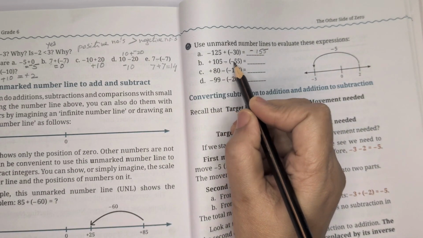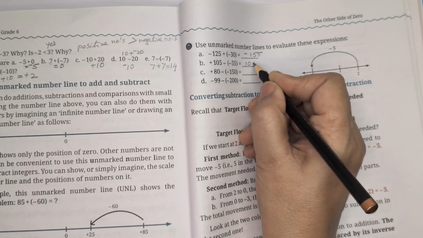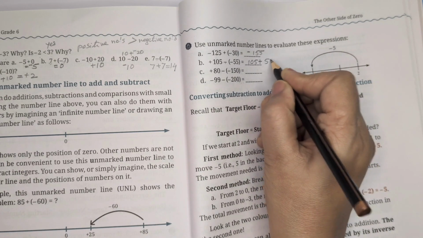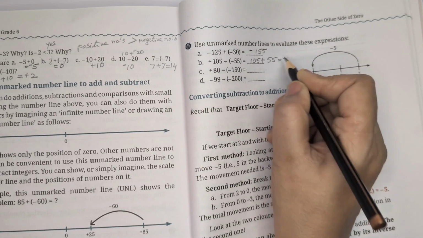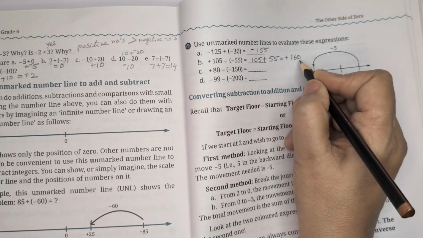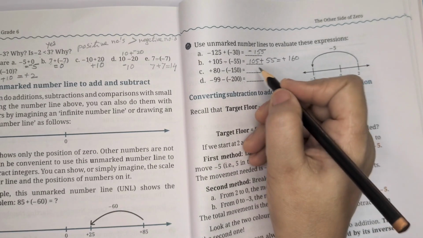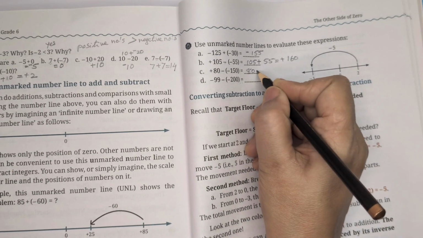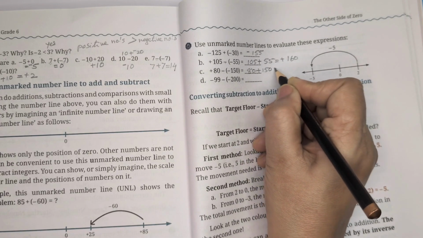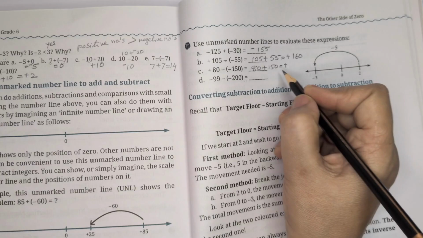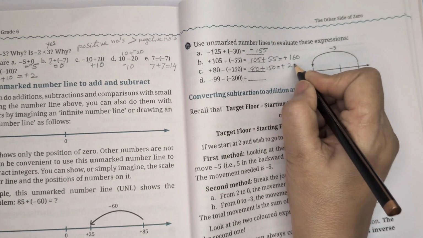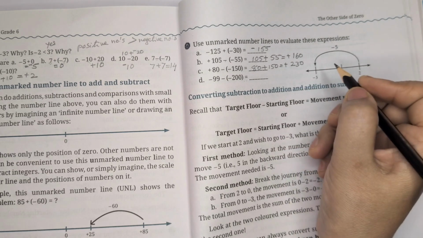Here two negative signs together. So we can write the first number 105, then plus sign, minus of minus is plus 55, which is equal to plus 55 plus 105, that is 160. So plus 160. Here 80 plus 80, minus of minus also plus, 150 plus 80, both the numbers are positive, 230. So the answer is plus 230.